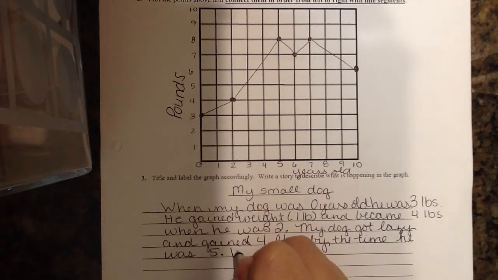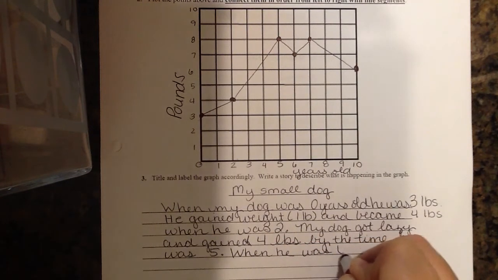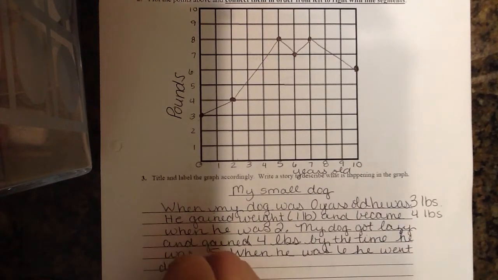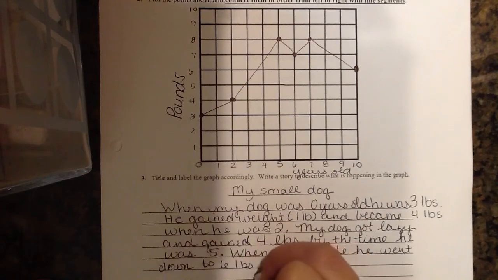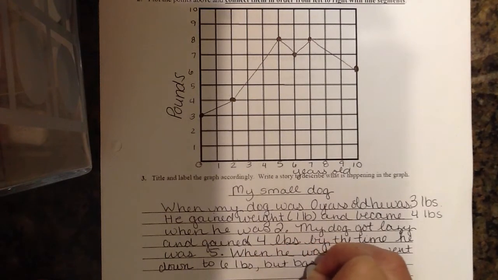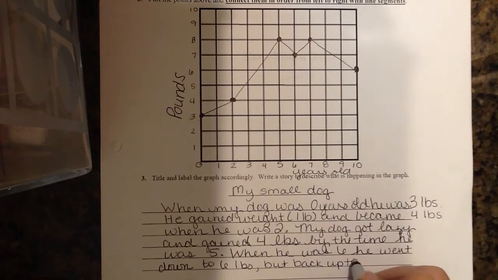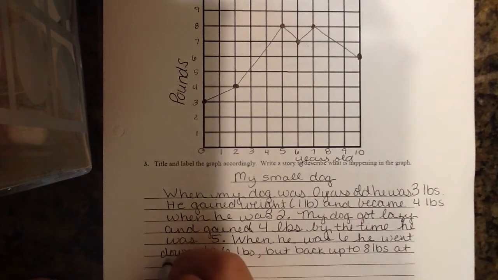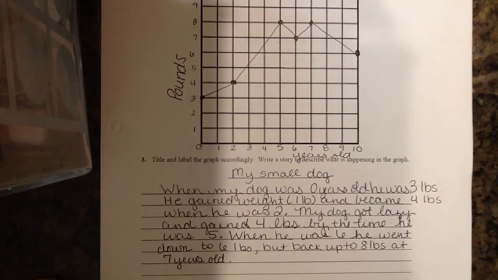So when he was 6, he went down to 6 pounds, but back up. What did he do? He went back up to 8 pounds. How old? At 7 years old. Oops, I forgot my R. At 7 years old. So it's the last part of my graph that I can see.